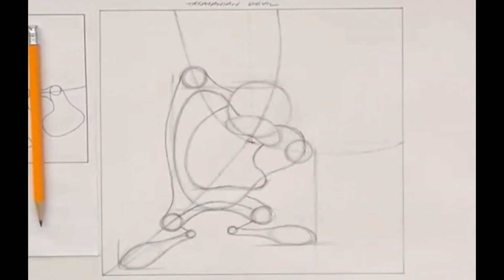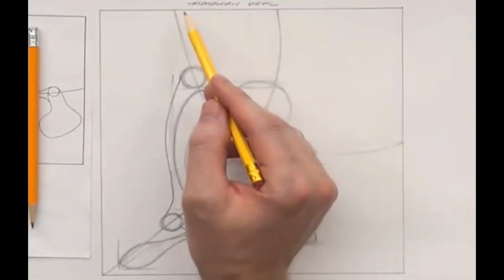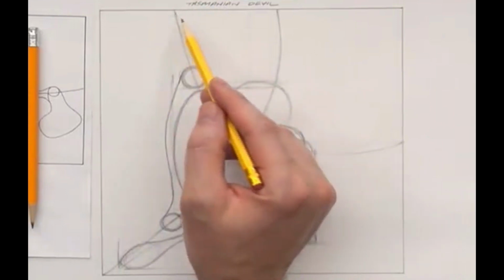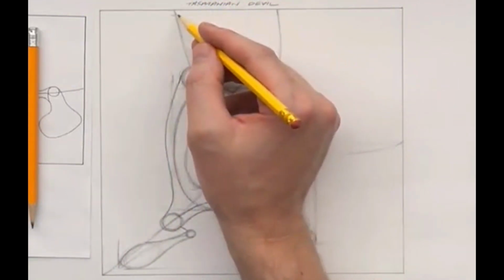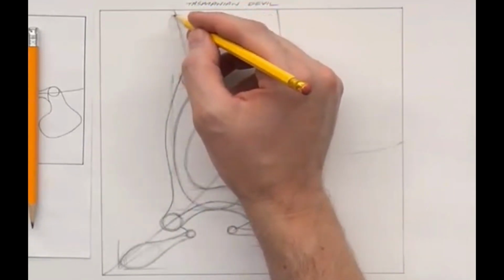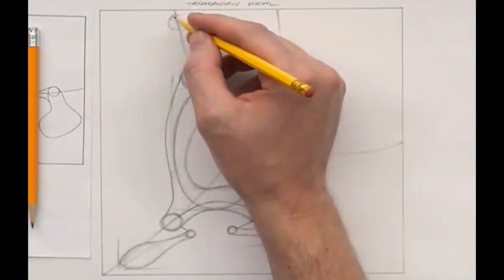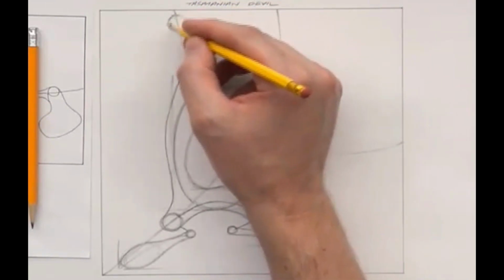Okay, let's move on. The next thing I want to do is put in a wrist. So I'm going to be right under my border with a very small negative space, and I'm going to draw a circle that's a little bit smaller than the shoulder. Once again, I'm going to keep this centered on that line of action.